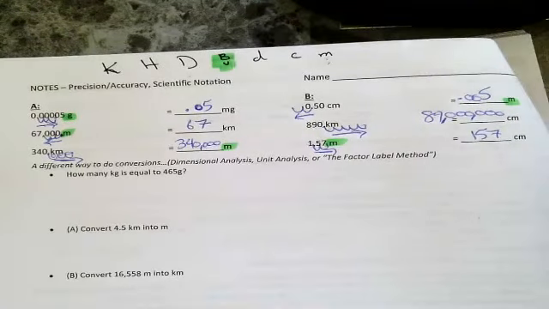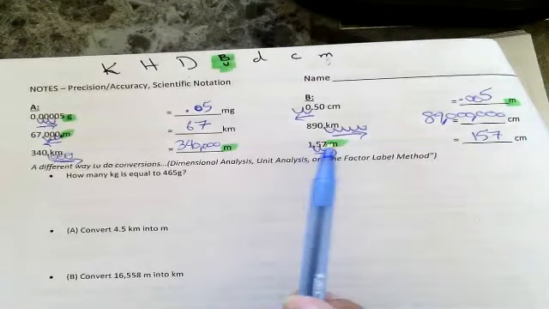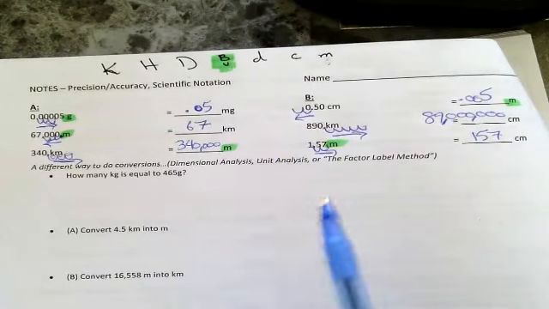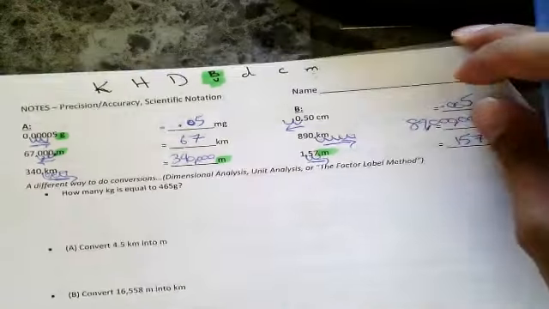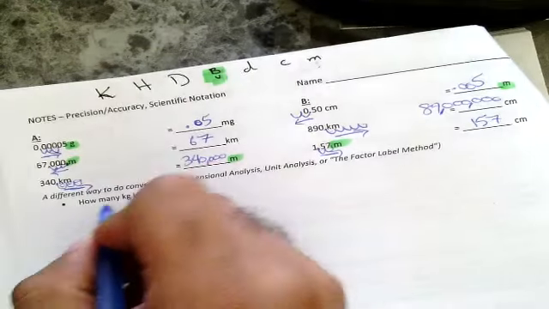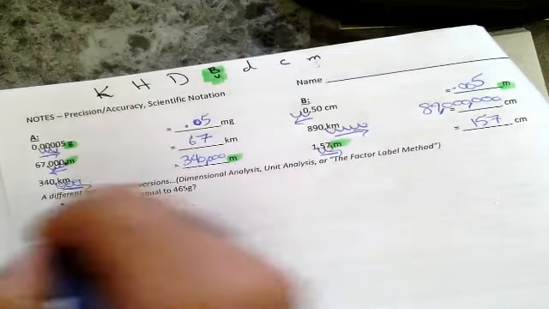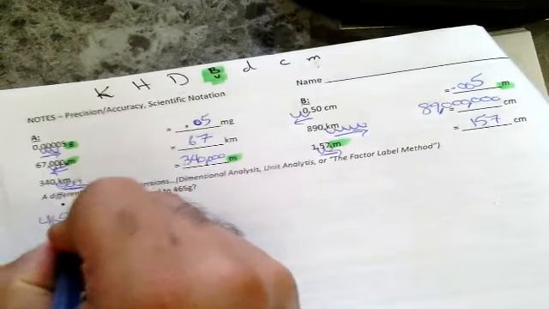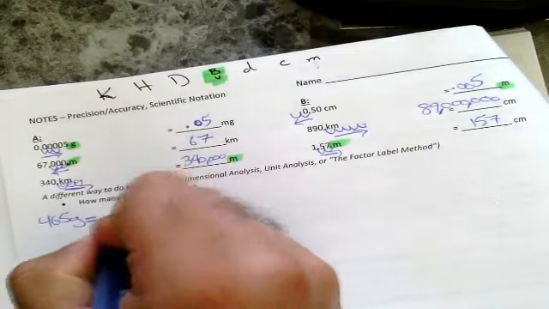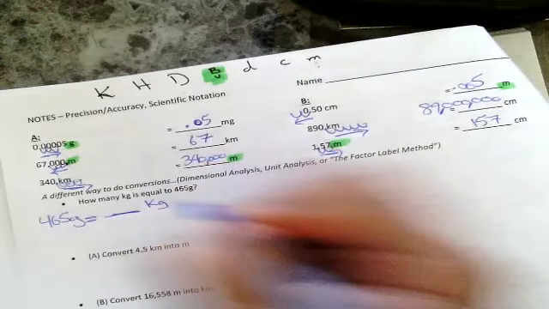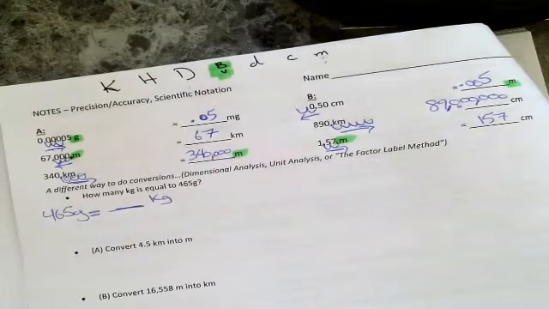Okay, how many kg is equal to 465 grams? So now we're just putting words behind everything we've been doing. Same exact information, now it's just a little words. No reason to get nervous about this. All this is saying is we want to find out how many kg are equal to 465 grams. That means 465 g is equal to unknown amount of kg. That's the same thing in those words.